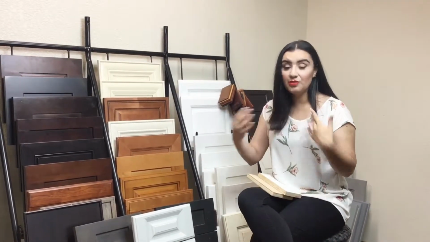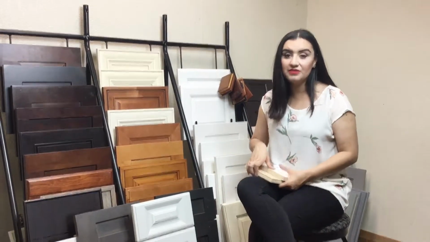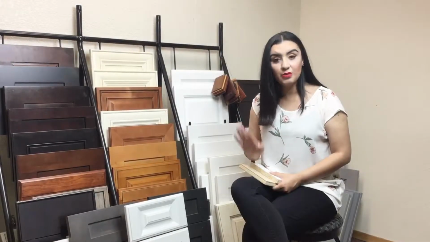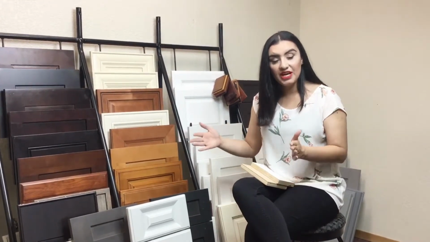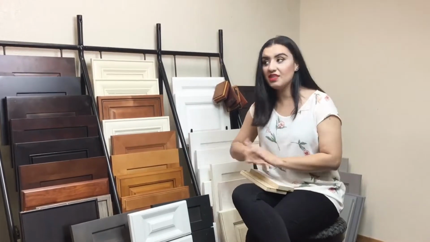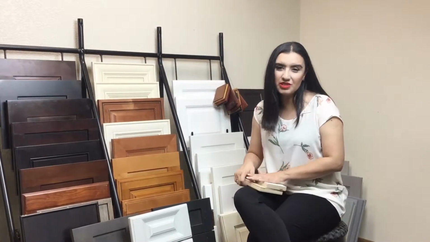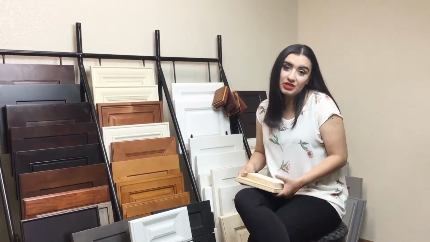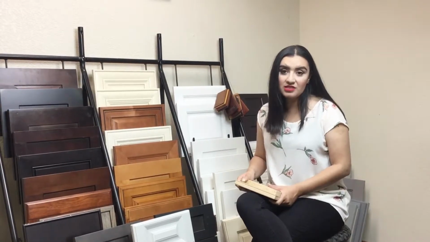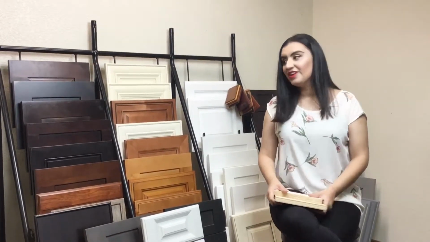And if your budget doesn't allow for all new cabinets and your cabinets really do need a facelift, I would recommend to wait a while so that you have more in your budget, or maybe get a loan and then just redo your whole thing. I mean, that's really the best thing to do. It's really the best option, because with refacing, in the long run you're just going to be spending more money, and that's something they're not going to tell you, but that's what I'm here for. I'll let you know the truth.